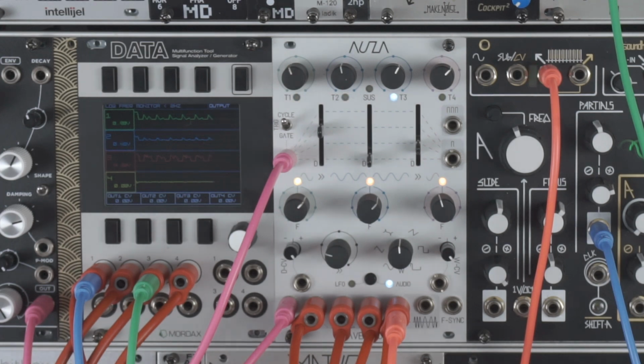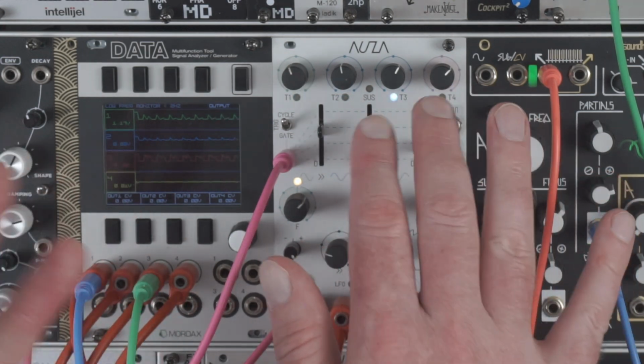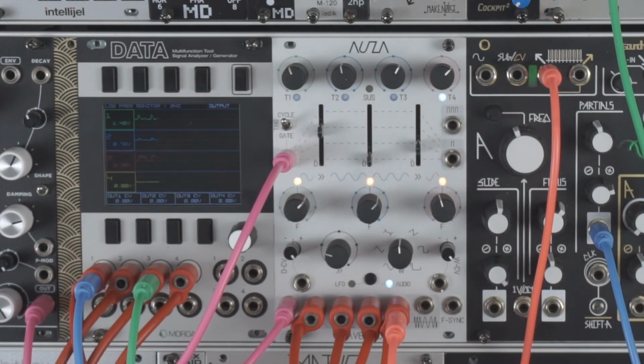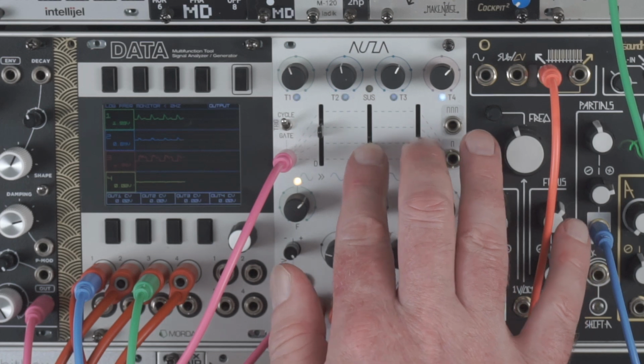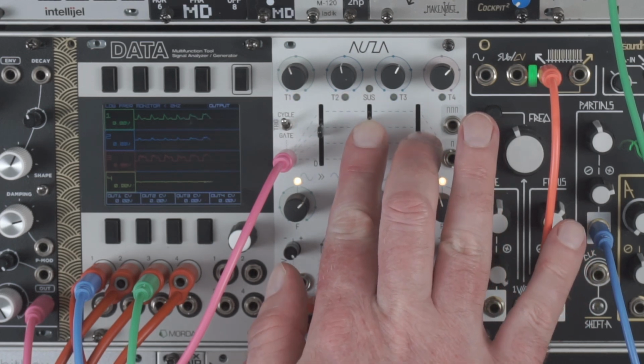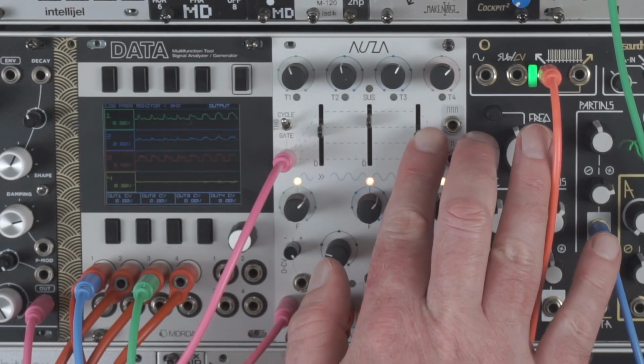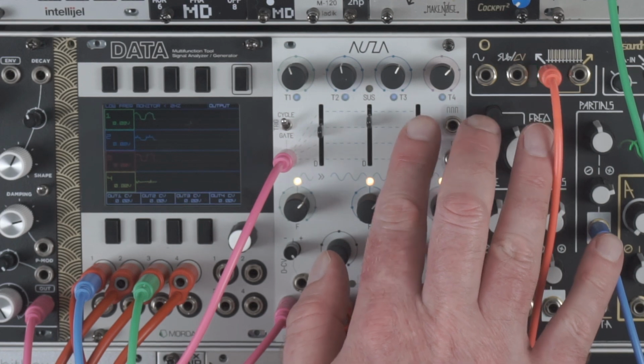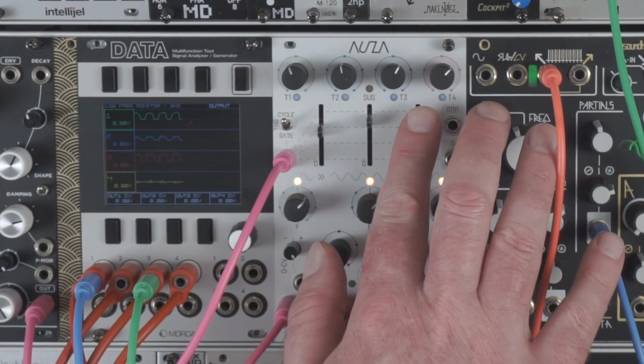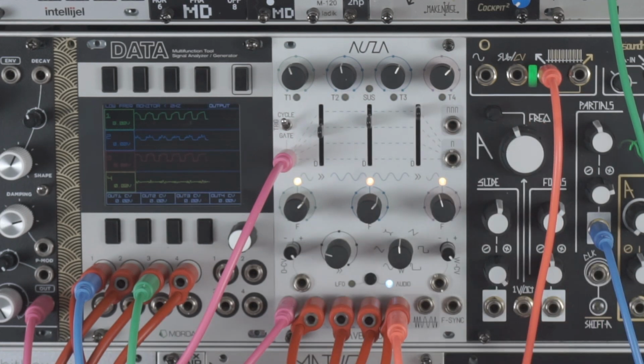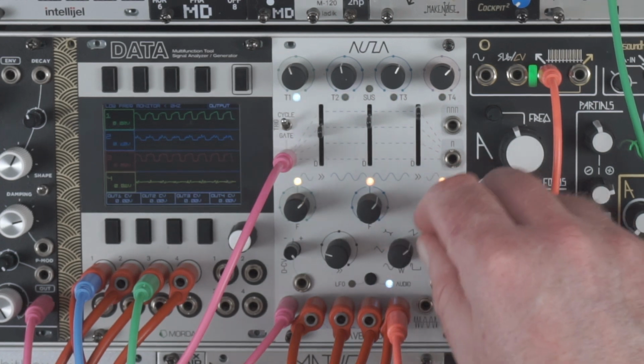So it's a great way to break down a track by turning down the volume of some of those stages and then bringing it in. Cool.